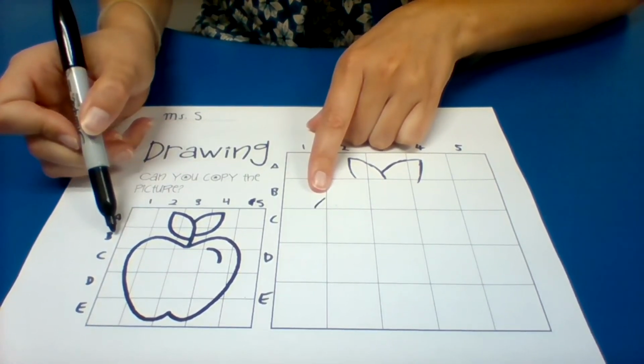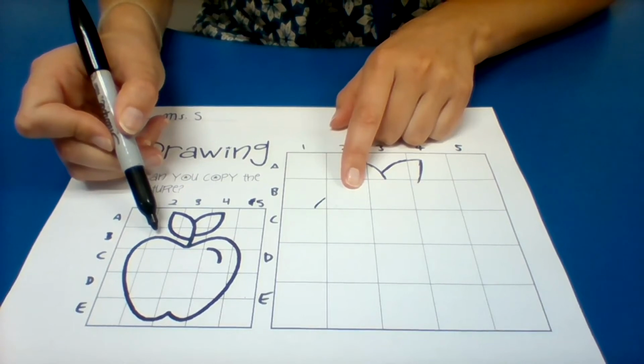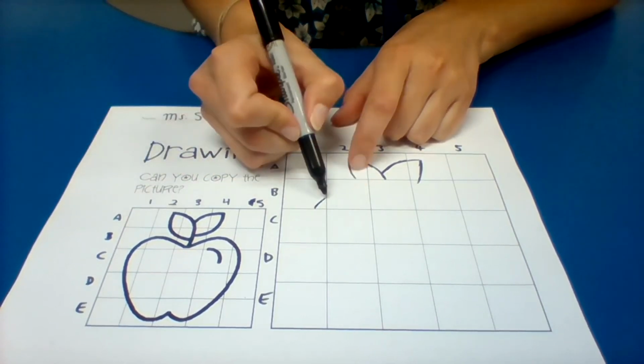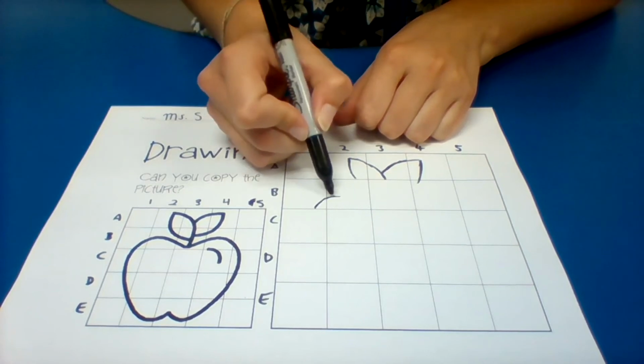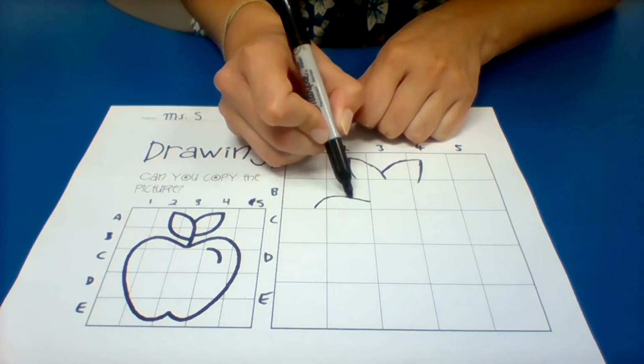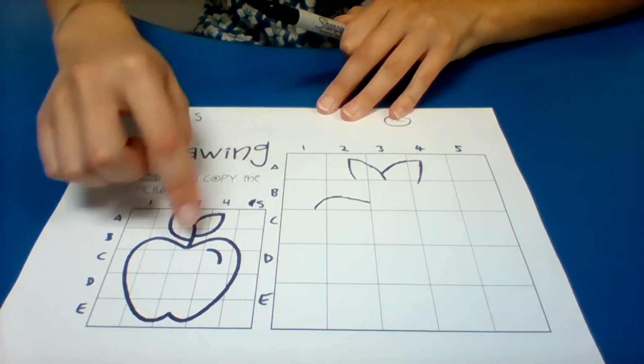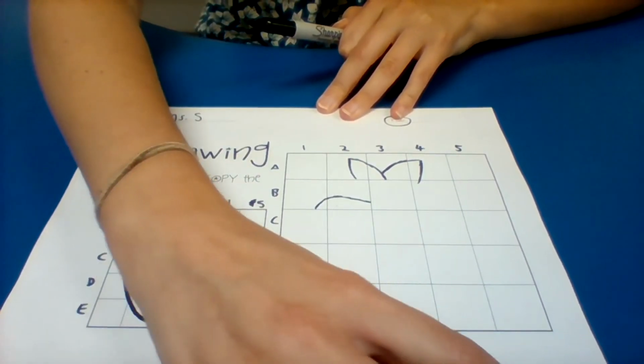Right, then I can move over to B2 and see how the line arches and the shape and the movement of the line comes through my box. Right, this is something you're going to keep going with box by box until you finish the whole thing.